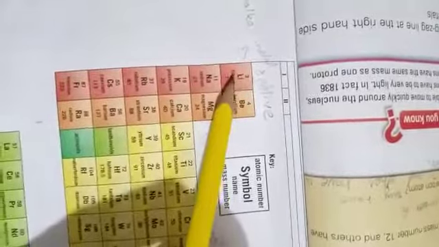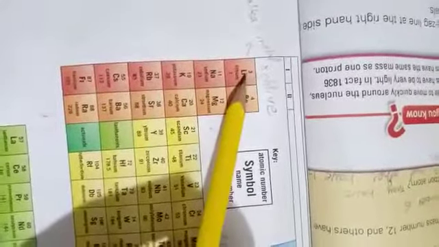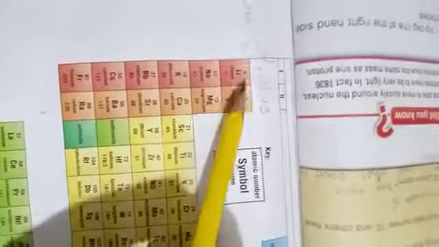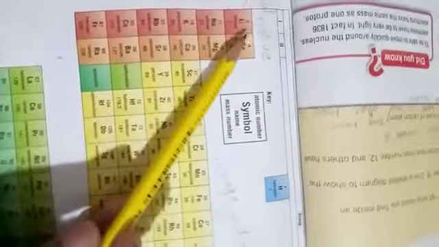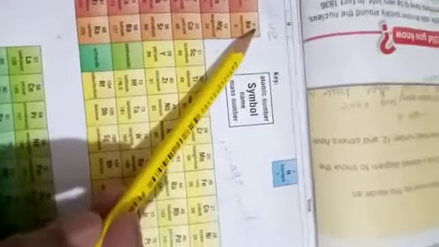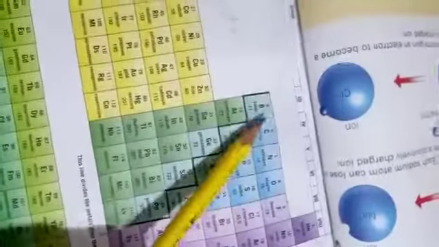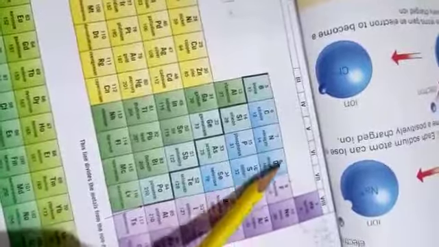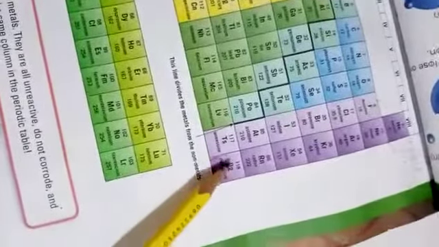Similarly, lithium has atomic number 3, mass number 7, and the symbol Li for lithium. As we go on further, we see the atomic number is increasing: 3, 4 for beryllium, 5, 6, 7, 8, 9, 10, 11, 12 and up to 118.